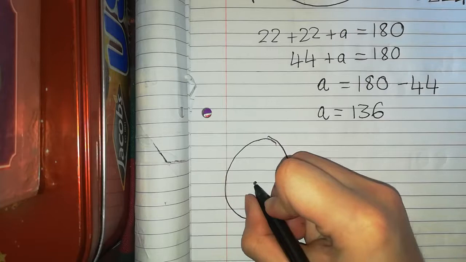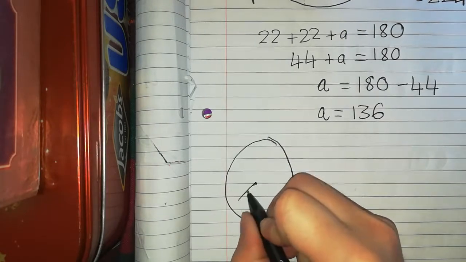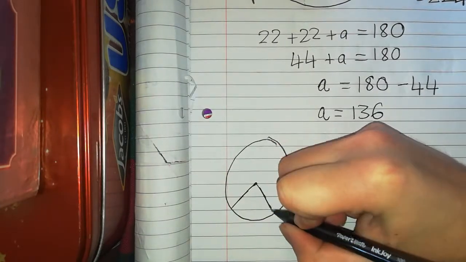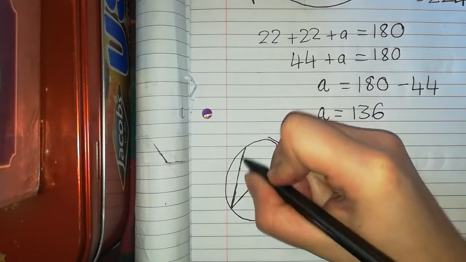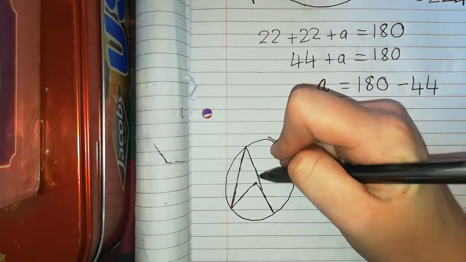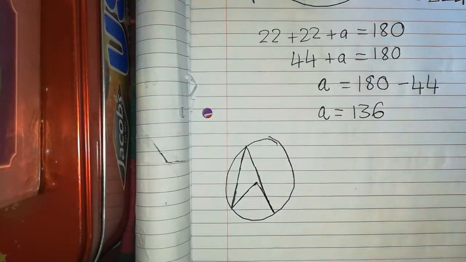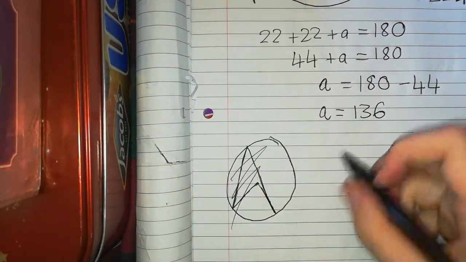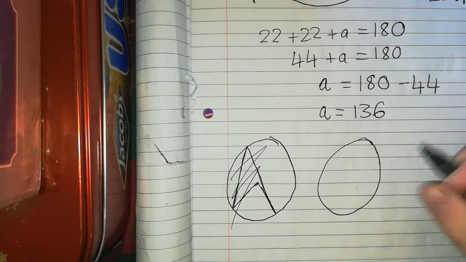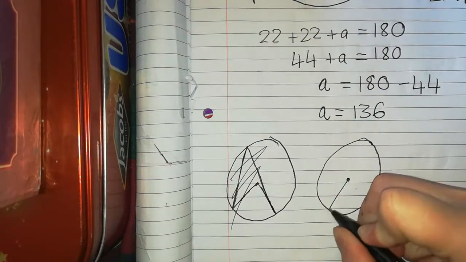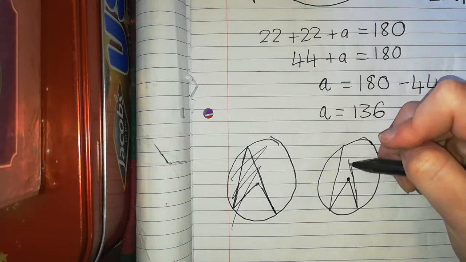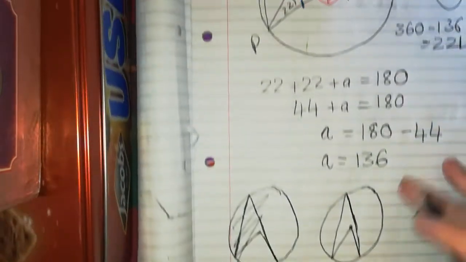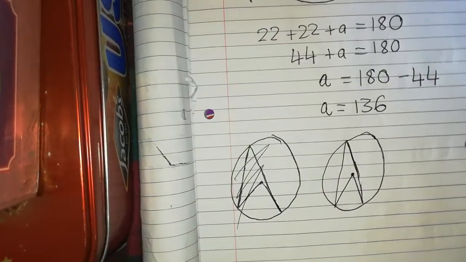If we have an angle at the center of the circle, and then an angle on the circumference, so just pretend that's a proper circle drawn with a ruler.